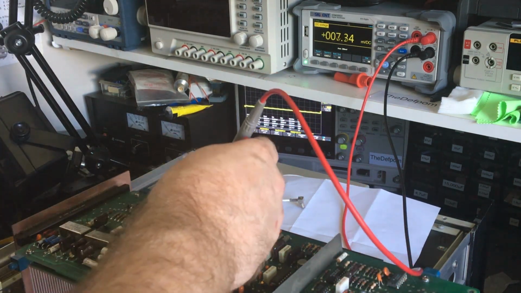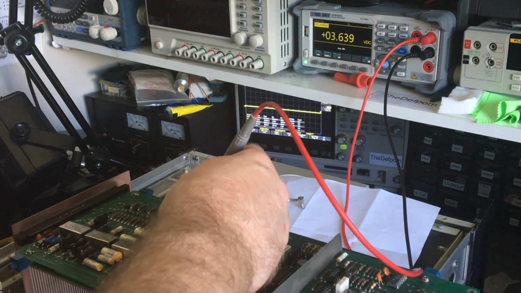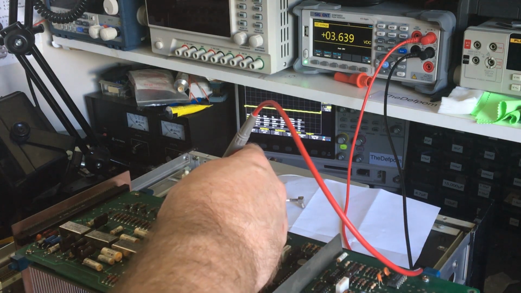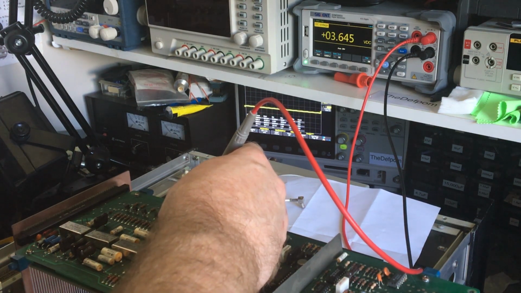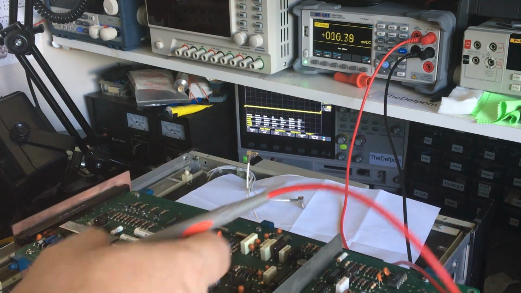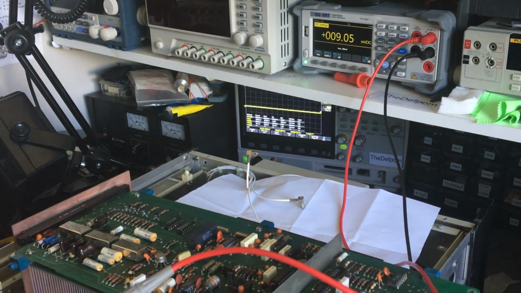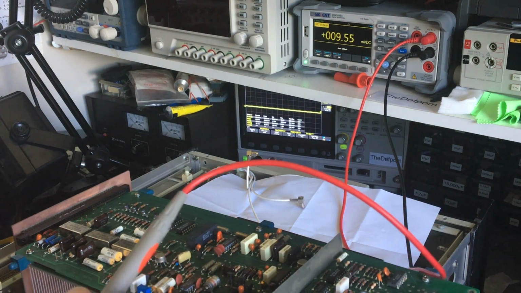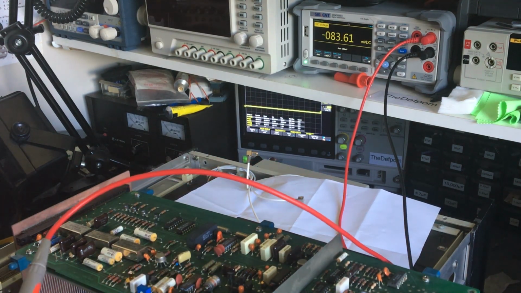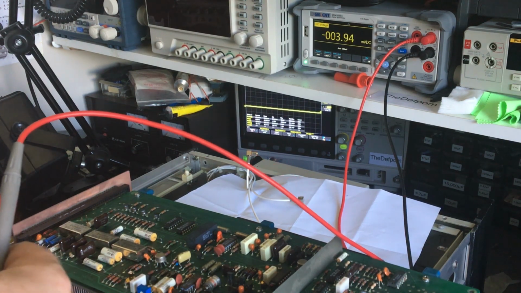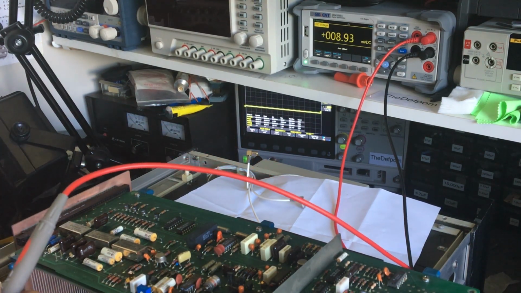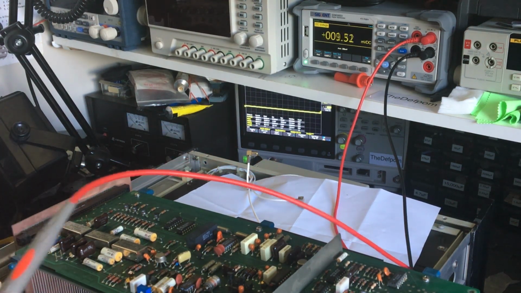Now I need to verify that the input is switching correctly. So that's on, off, on. It's on the 100 Hertz, 1K Hertz and 1 megahertz, which is correct according to the chart on the circuit diagram. So that is correctly switching.